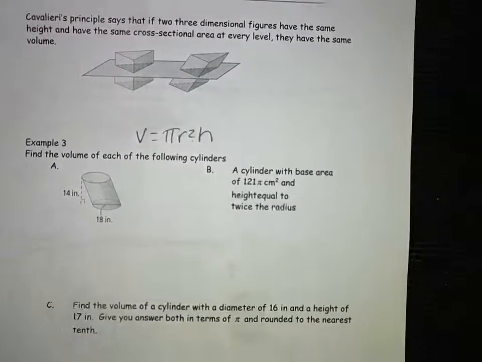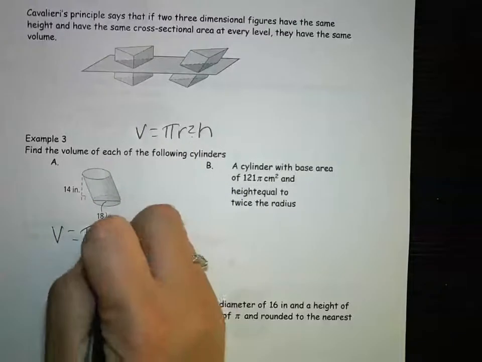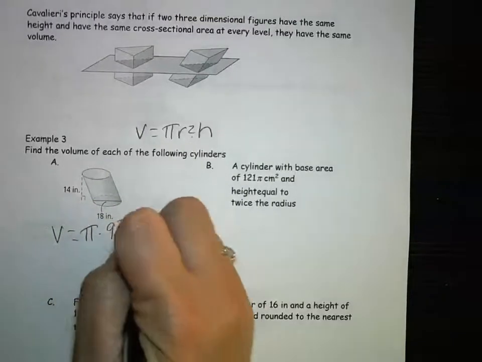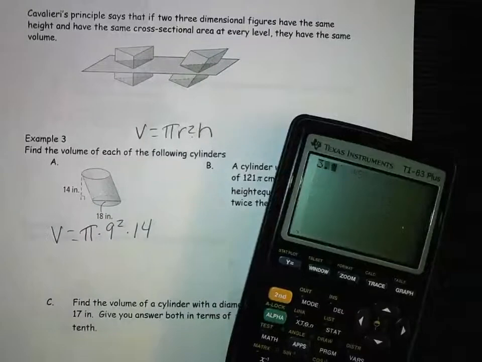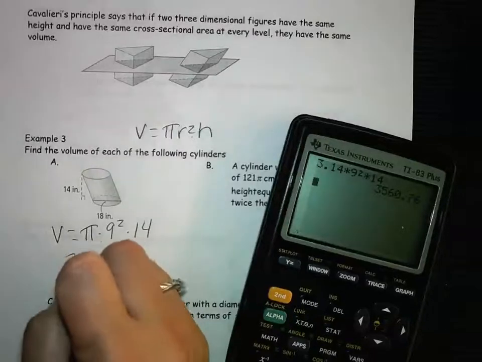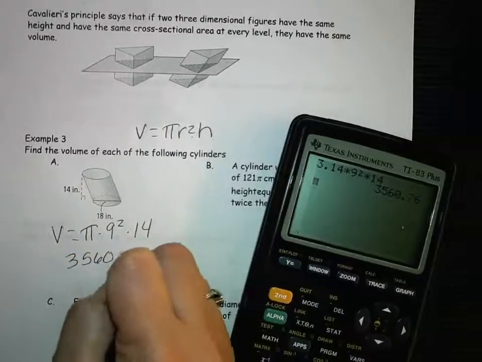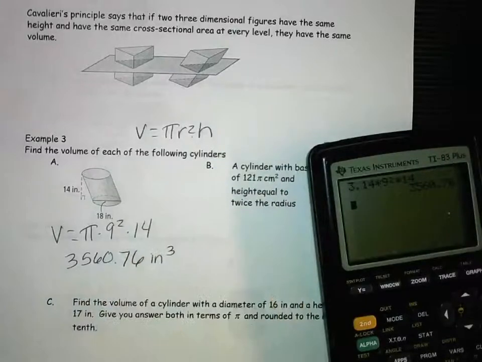The volume of this first one then will be pi. The radius is 9. So pi times 9 squared times 14. That volume is 3,560.76 inches cubed.